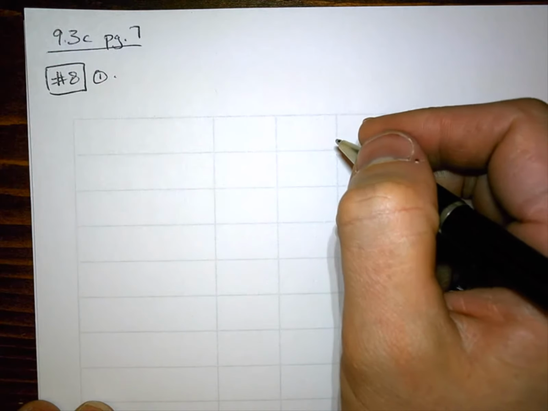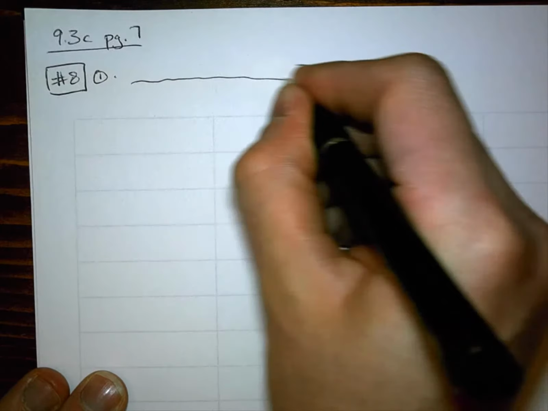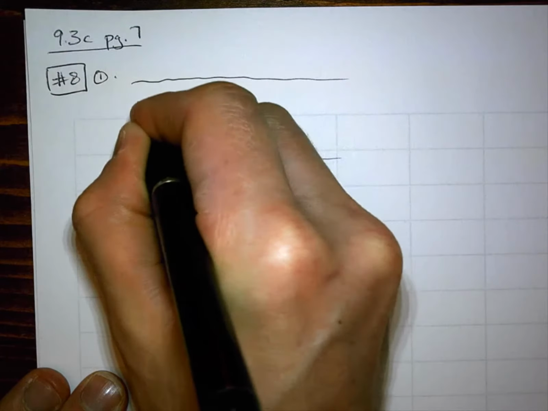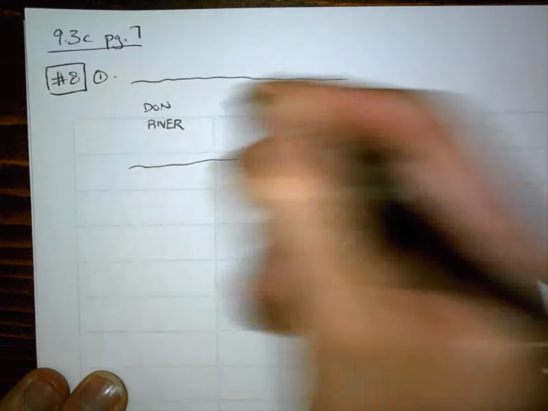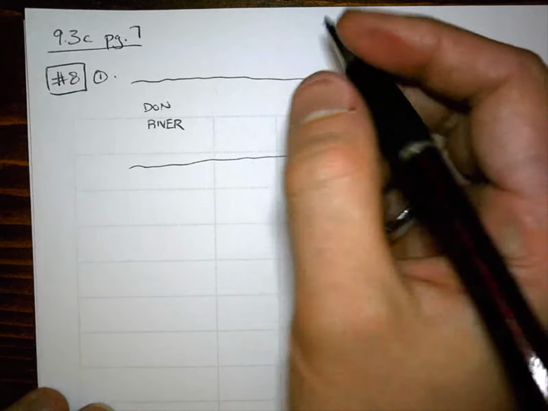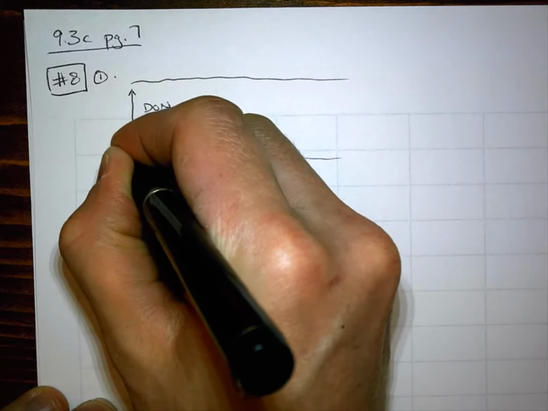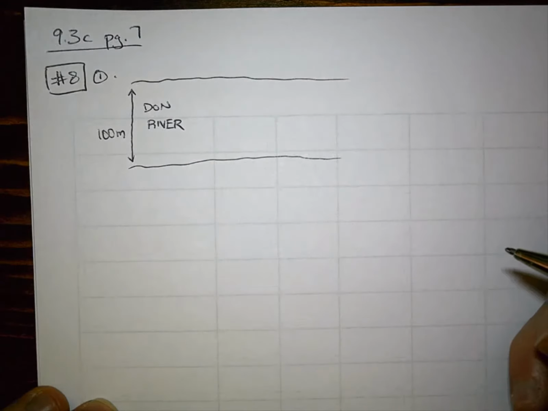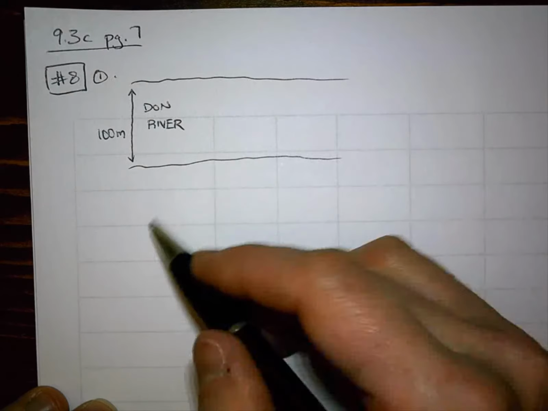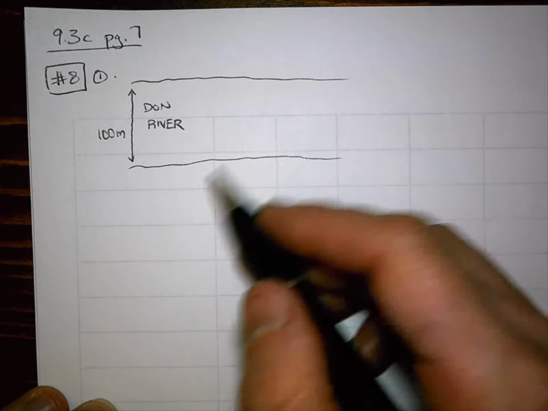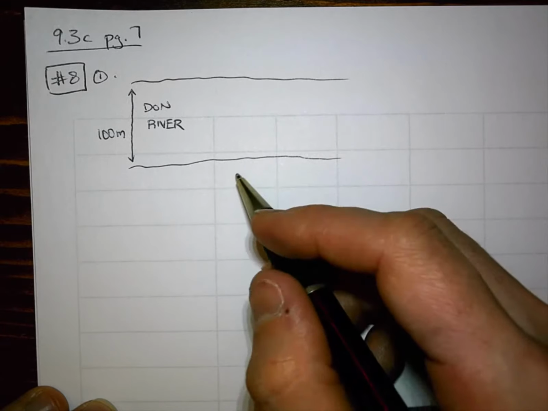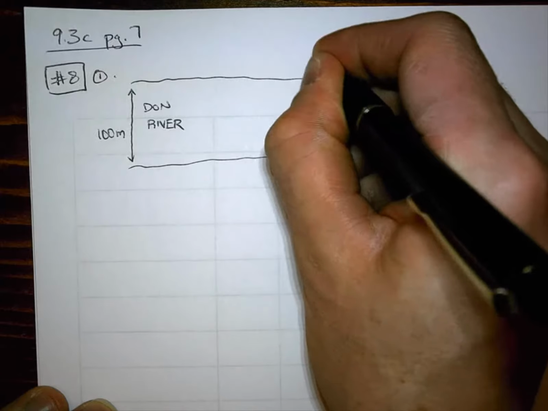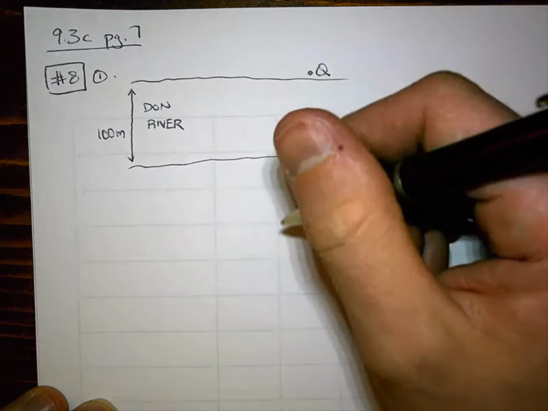Okay, so we're told we have some river. Let me get this river drawn here. It's the Don River, I think they said, the great river of Toronto. And the river is 100 meters wide, so I can label that. There's my 100 meter wide Don River. Two neighborhoods are located on opposite sides of the Don River that need to be connected with cable. Now Q is on the north bank of the river, so it's somewhere here. And P is on the other side of the river.